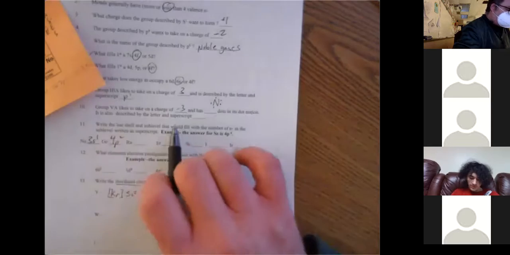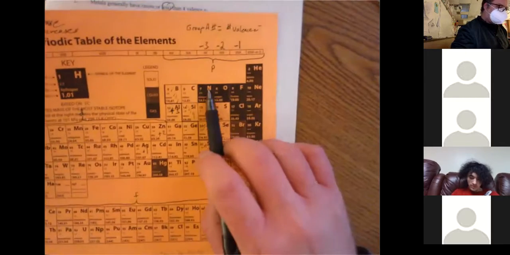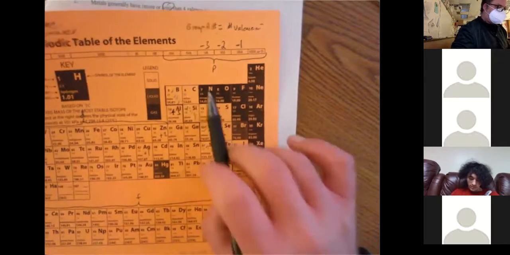It is also described by the letter in superscript. So if we take a look, here's nitrogen, P123, P3.